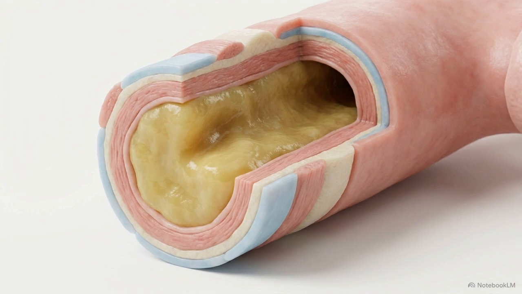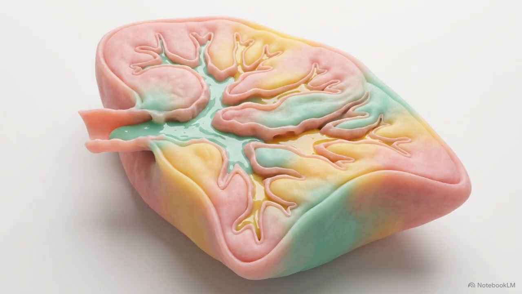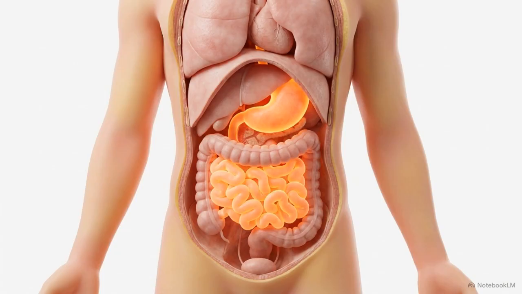In the lungs, this thick mucus physically obstructs the airways. The persistent presence of bacteria drives chronic inflammation, ultimately destroying the lung architecture and causing permanent bronchiectasis. But the CFTR channel is not confined to the respiratory tract.